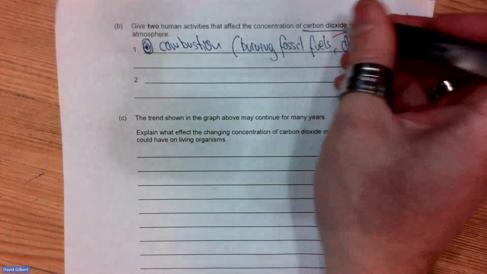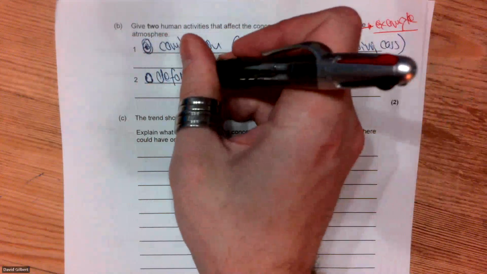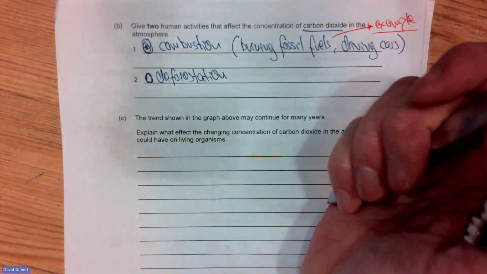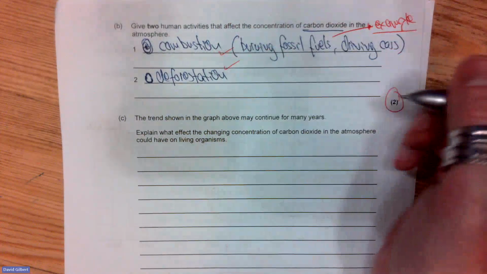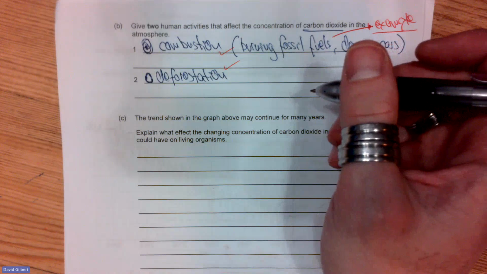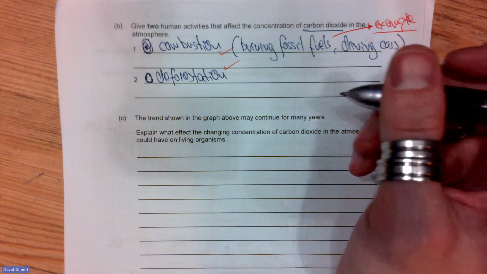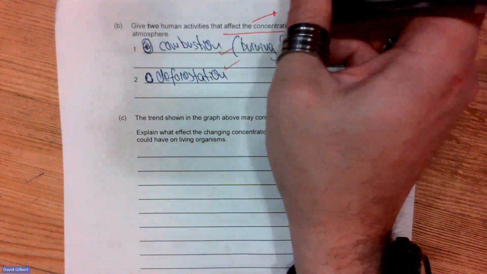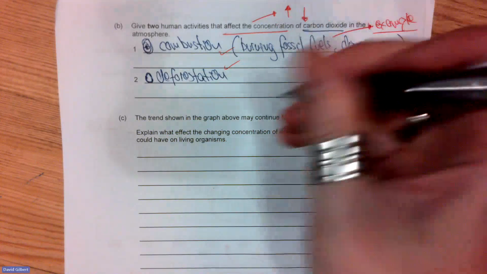One of the things that increases carbon dioxide, deforestation, cutting down trees. Cutting down trees, that is another big mark that you could get for that. 2 marks for this question. Now, you might talk about other human activities that decrease carbon dioxide concentration, such as tree planting or growing crops. That's kind of the opposite, because either you're increasing the concentration with these examples, or you're decreasing it.